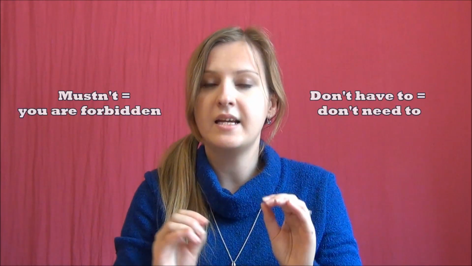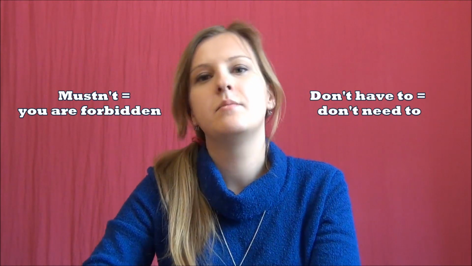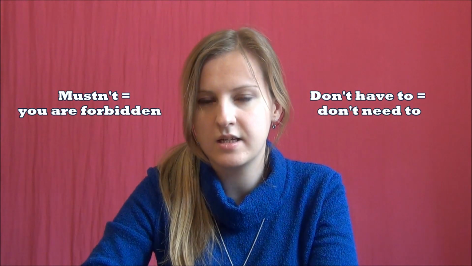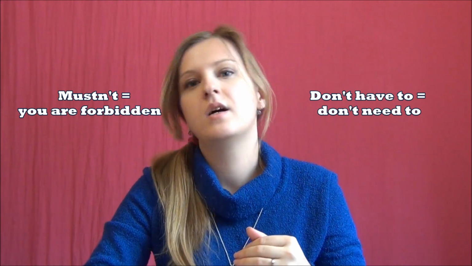I had to wear the ones my mom made me, so the person is not actually very happy about it, but this obligation is imposed by the circumstances. So that's the basic difference between meanings. Moreover, let's take a look at negative forms. Mustn't means you are forbidden. You just can't do that, and you understand it yourself too.